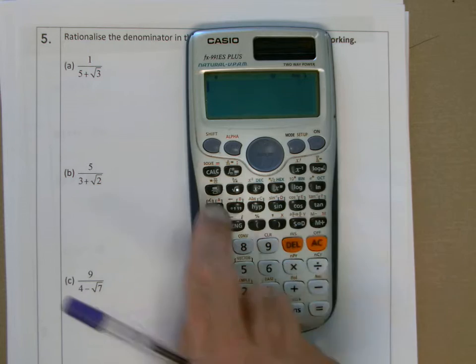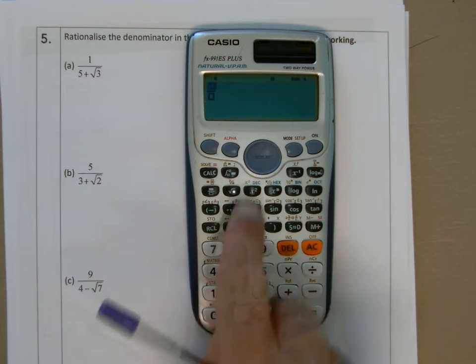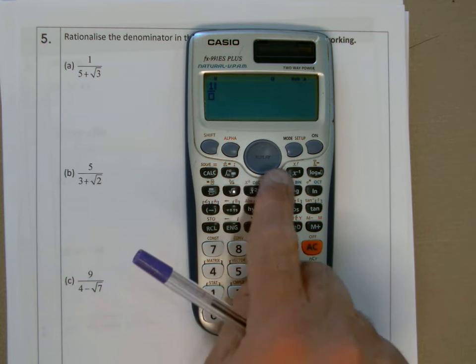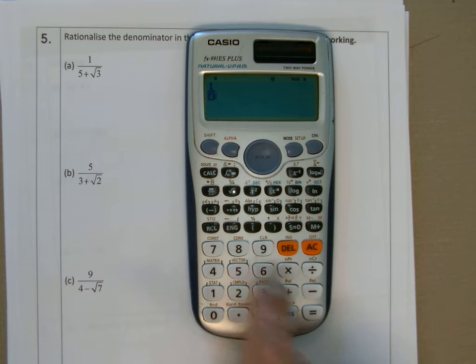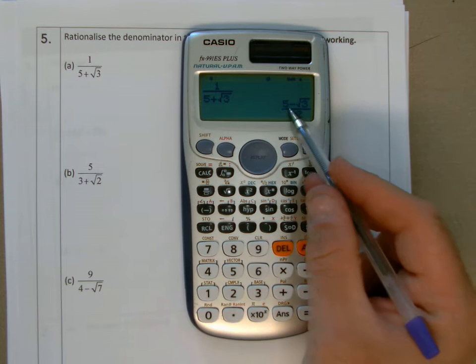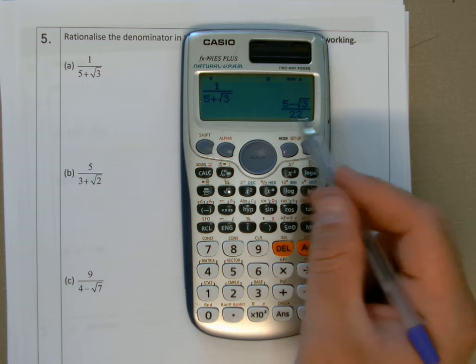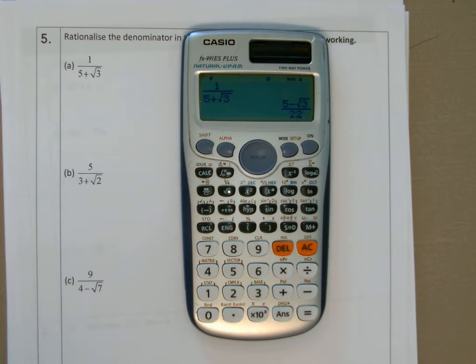But just to show you, you can actually see on the calculator what the answer is. If I put 1 on the top, using the fraction button, and then 5 plus root 3 on the bottom, and press equals, it'll give me the answer. So the answer is 5 take away root 3 over 22. And you can see now the denominator has been rationalised. We've got a rational number on the denominator.